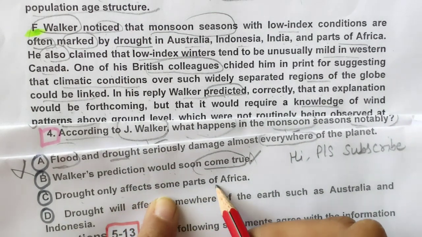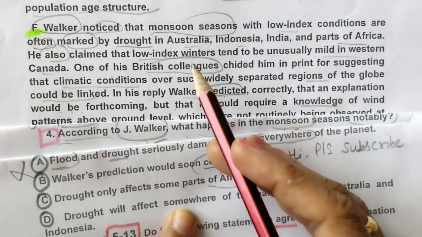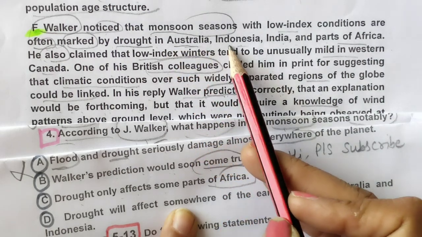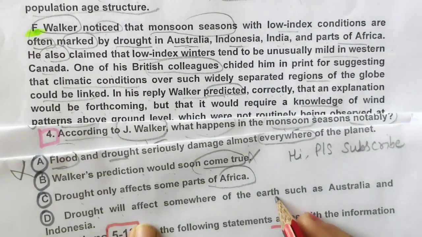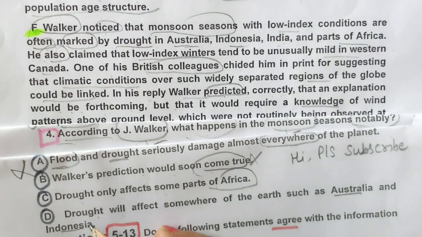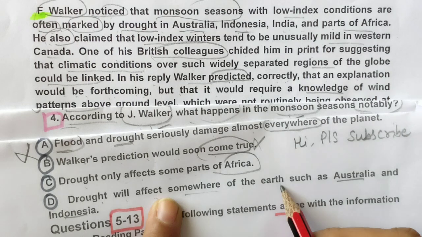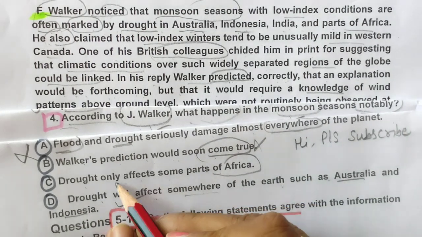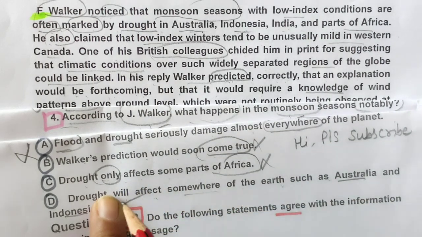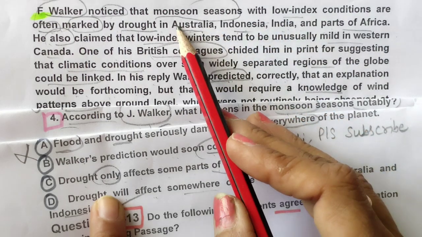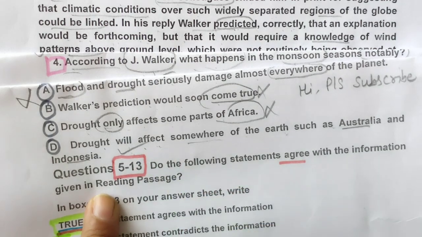Drought only affects some parts of Africa. But here they are talking about Australia, Indonesia, India, and parts of Africa is also there. Drought will affect somewhere on the earth such as Australia and Indonesia. Yes, this is matching, so we can select this. That's why C is not the answer, because it says only, but here only is not there. Other countries are also there. That's why D will come. Now true, false, not given we will be doing.